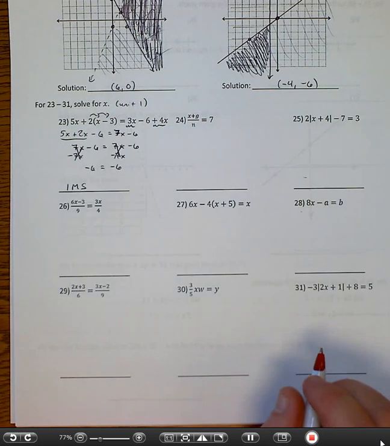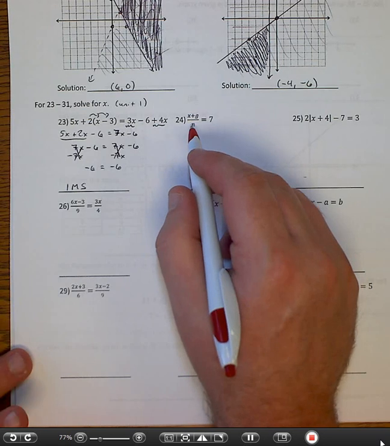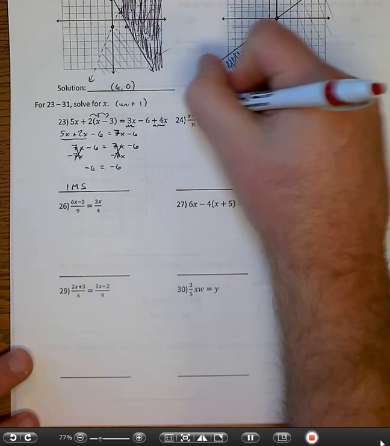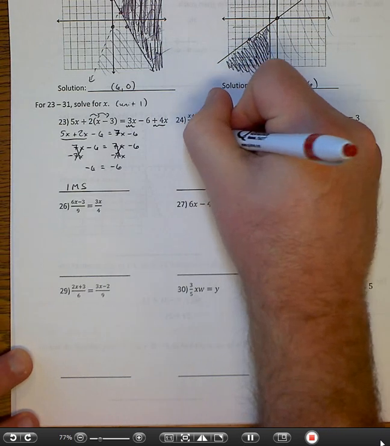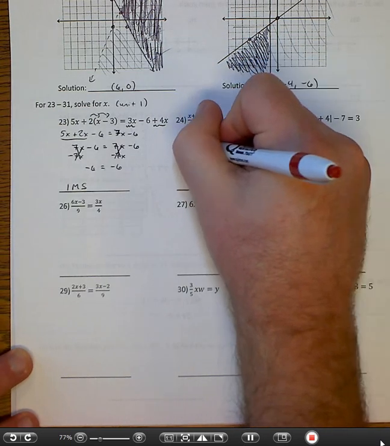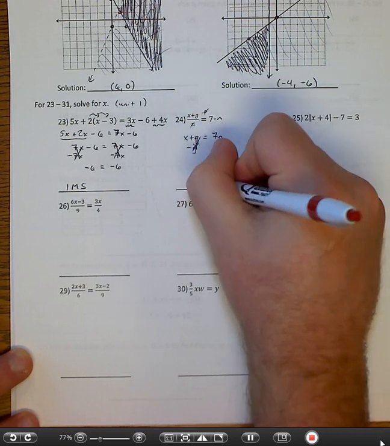Okay. Number 24, you want to solve for x. You want to get x by itself. There are other variables, but it doesn't really change how you do it. I'm going to get rid of the fraction by multiplying by n. So I have x plus g equals 7n. Then I'm just going to subtract g. So I have x equals 7n minus g.